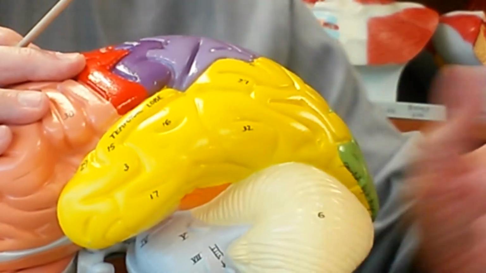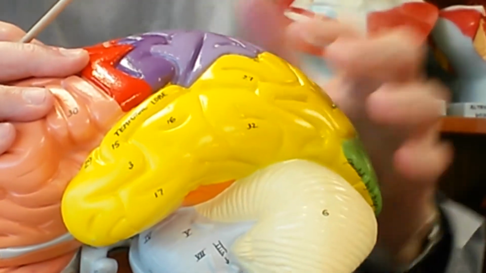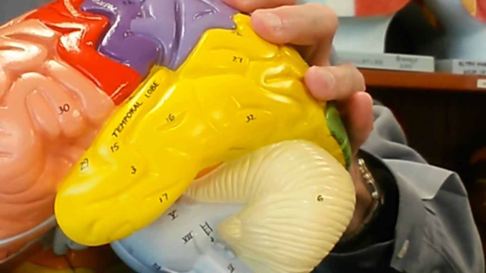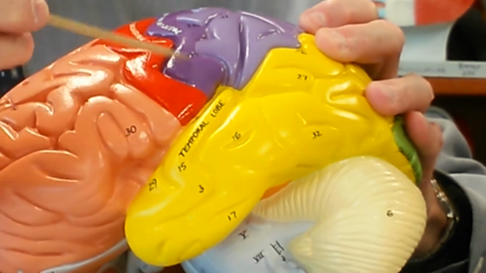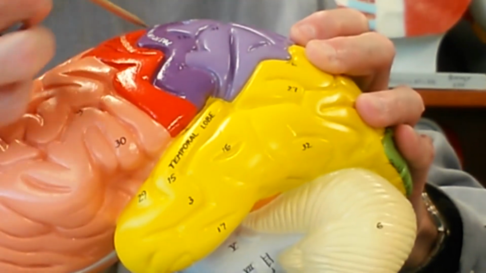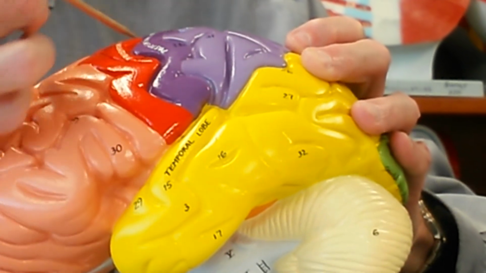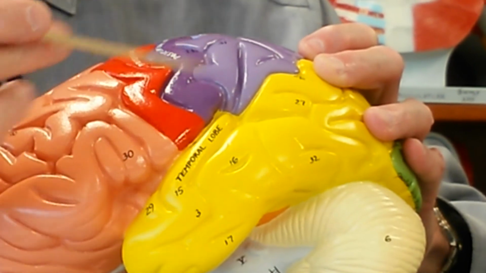I had given you one more term, somatosensory association area. Where's that? Remember, you've got the primary somatosensory area cortex here. Incoming, ascending pathways from touch receptors, pressure receptors, vibration receptors, pain receptors.